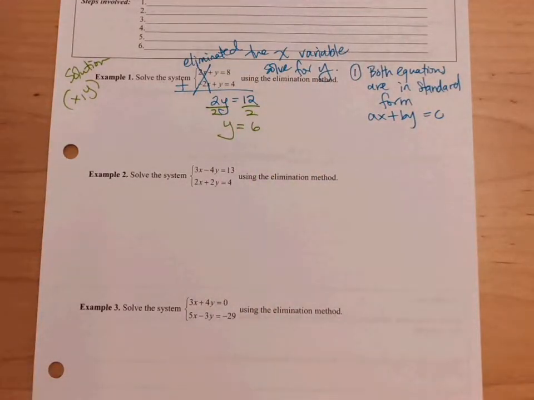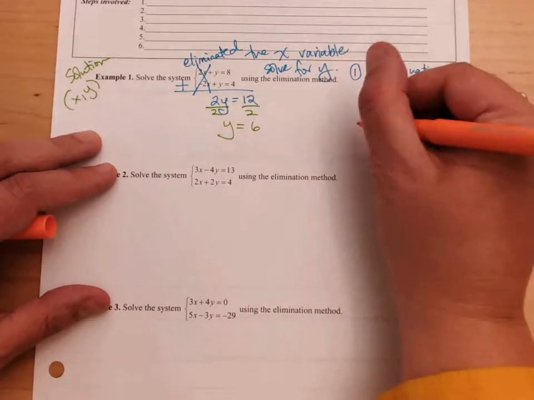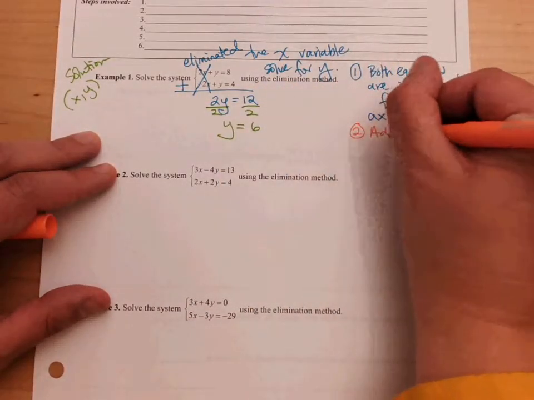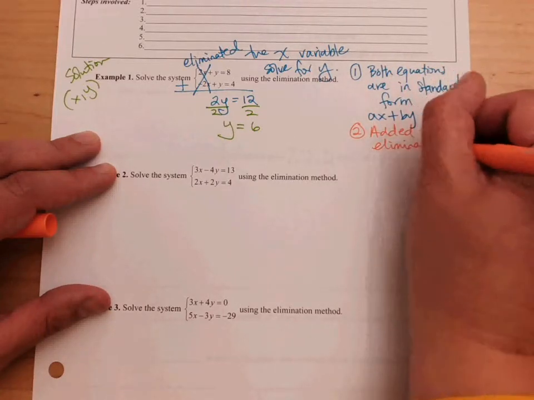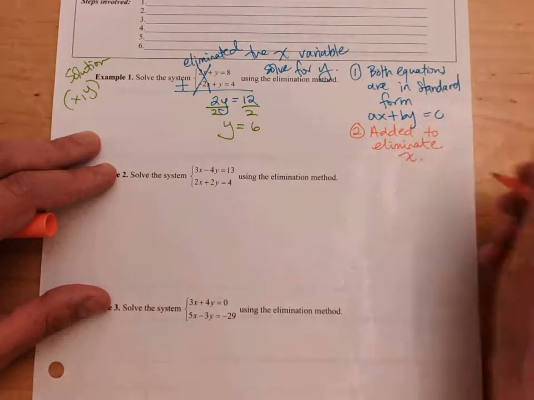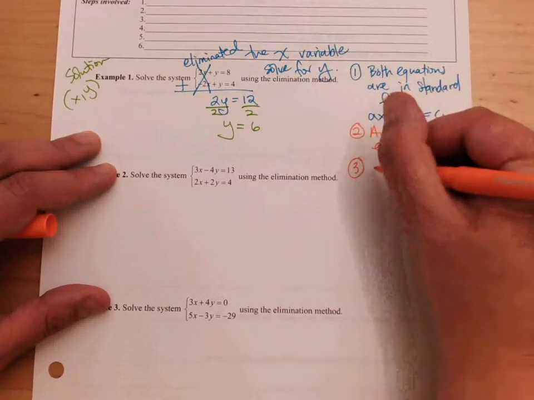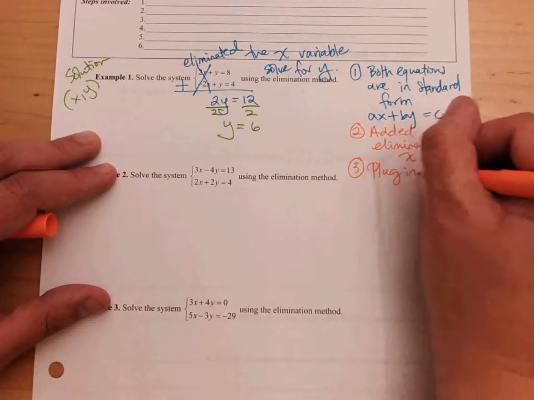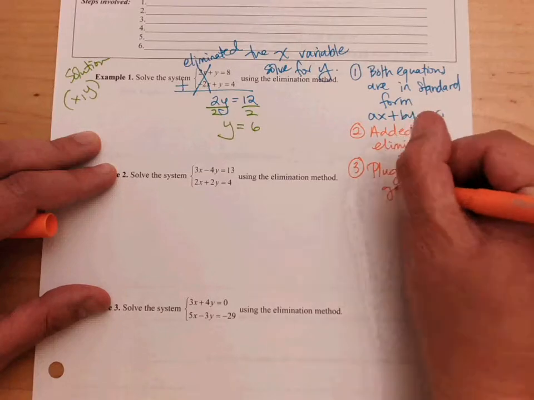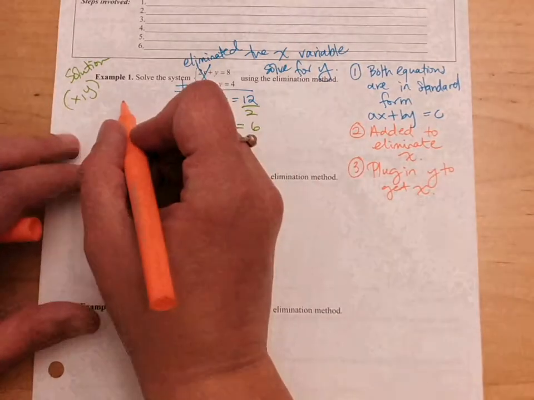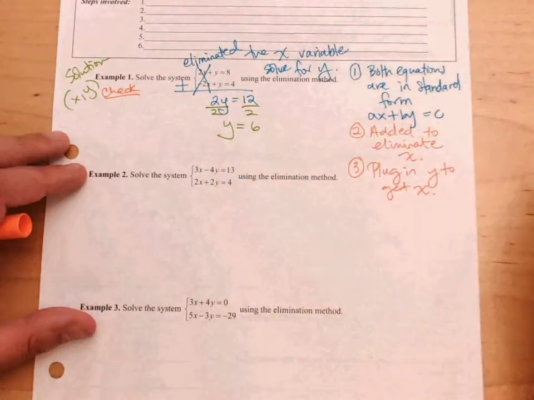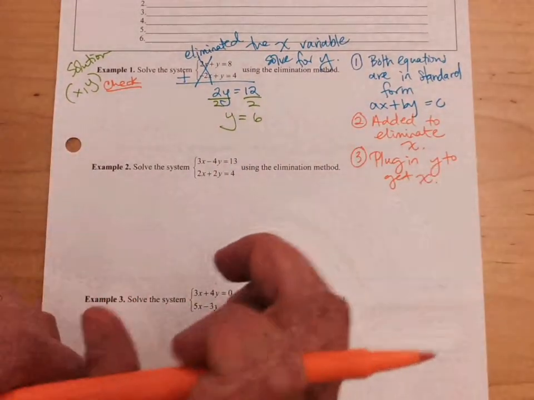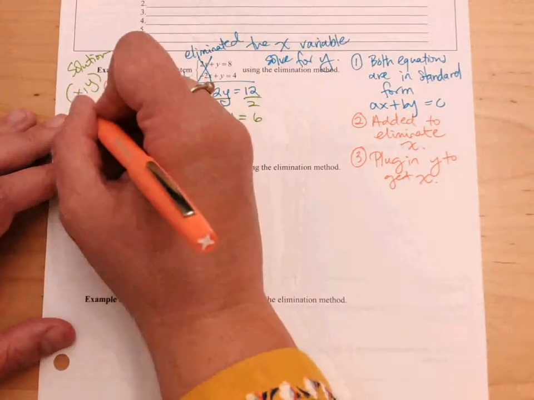We want to now, so actually what did we do? We added to eliminate x, and then step 3, we're going to plug in y to get x. And we want to do it in both. So if I do it in both and I get the same x value, I count that as a check, right? So it's kind of like a check.